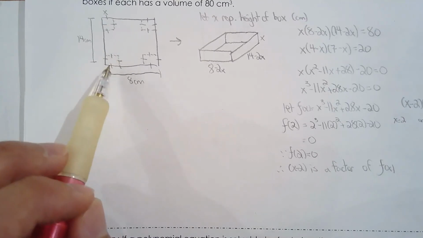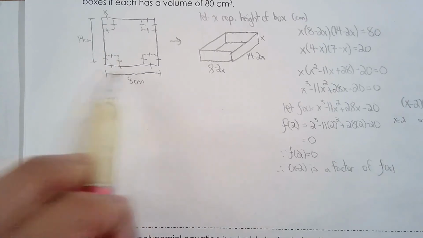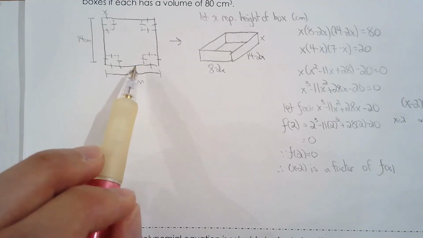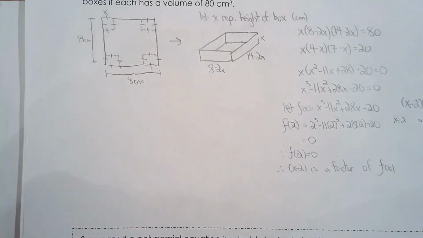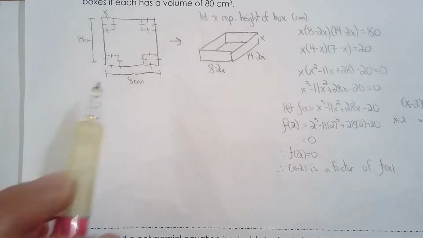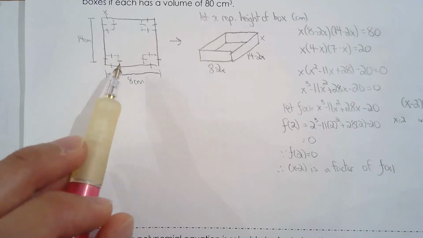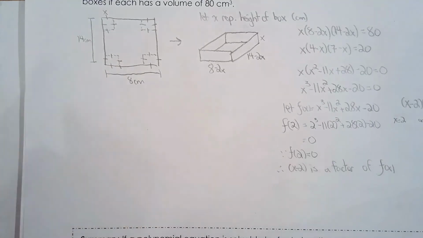That's not possible. There's only 8 centimeters to give me, right? So not possible. Those squares are way too big. I don't have enough cardboard to cut those squares out. 1.3 is fine, and 2 is fine, but 7.7 I definitely cannot do.